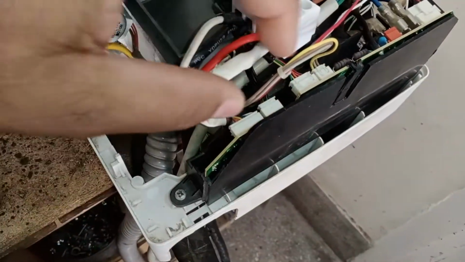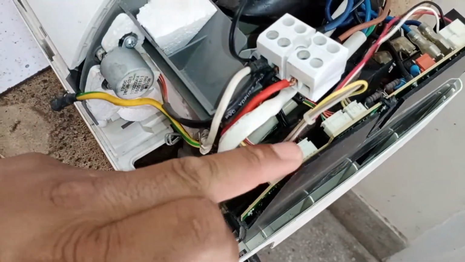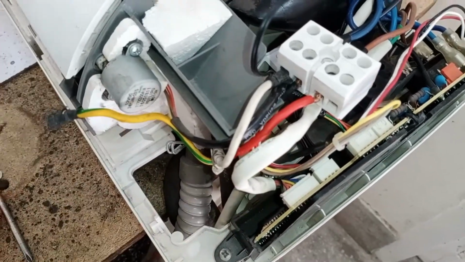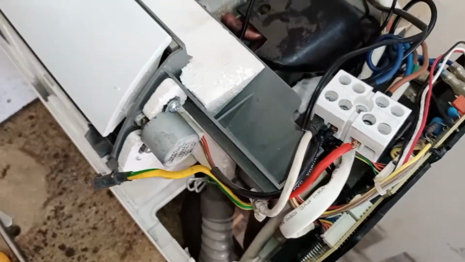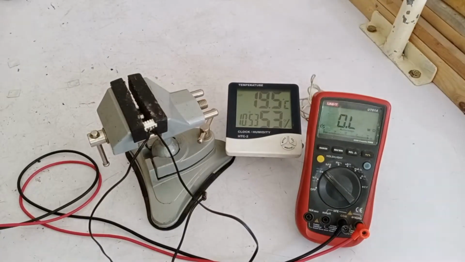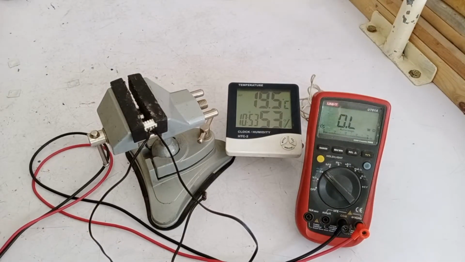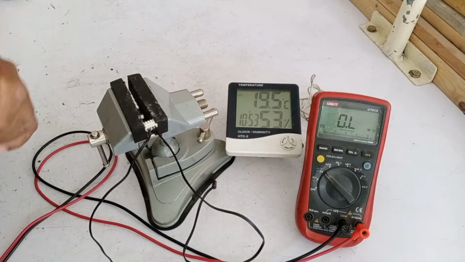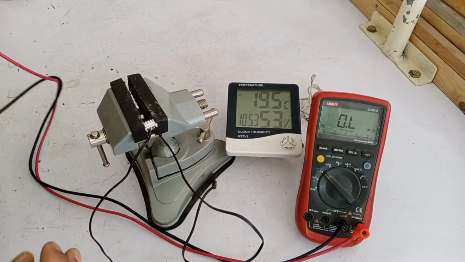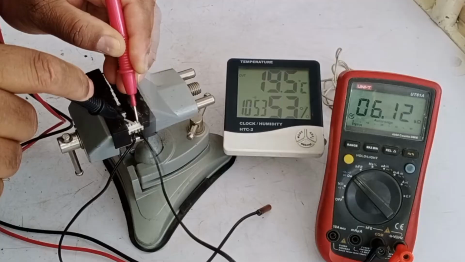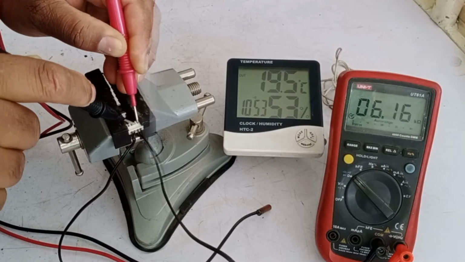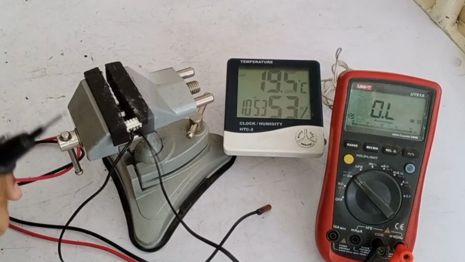Just like I explained earlier, check the sensor points to see if 5 volts are present. If 5 volts are there, it confirms that the sensor itself is faulty. In that case, replacing the sensor will resolve the issue. Now, let's check the resistance value of the pipe coil sensor to determine what it should be. The current temperature here is 19.5 degrees, so we will check its value accordingly. When we test it, it shows a resistance value of 6.16 kiloohms. If you are also getting this value, it means the sensor is working fine.